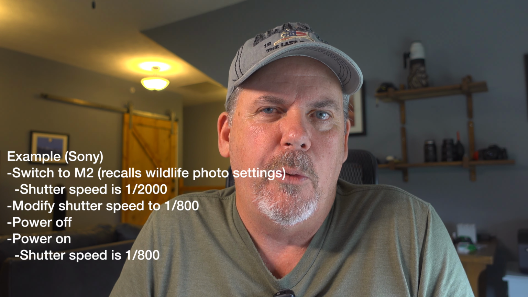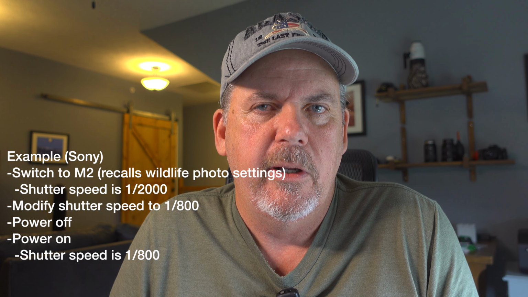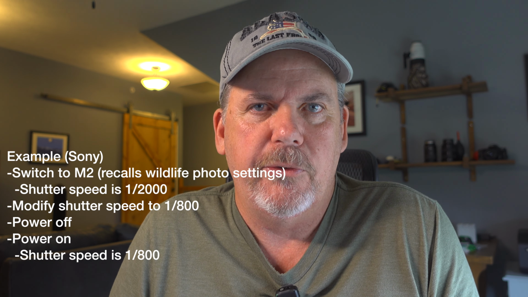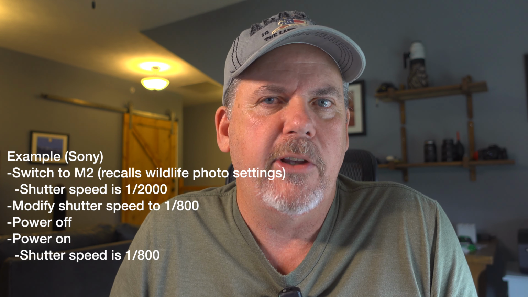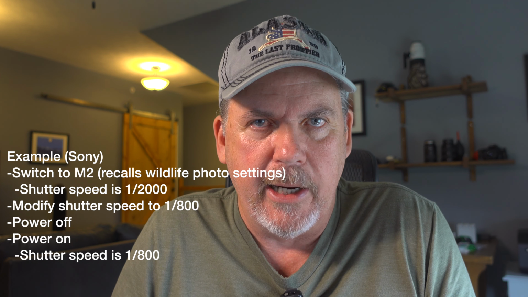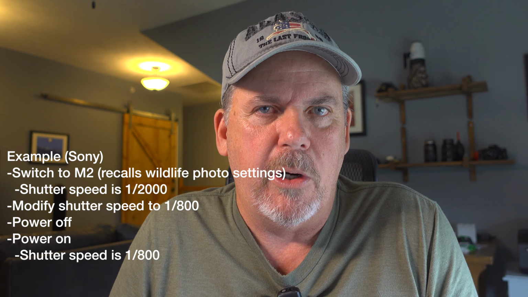So for example, if I've executed a memory recall for wildlife, which is M2 in my condition, and my default shutter speed was set to 1/2000, and I lower my shutter speed because, let's say I've got a perched bird, and I drop it down to 1/800. Then I power my camera off.